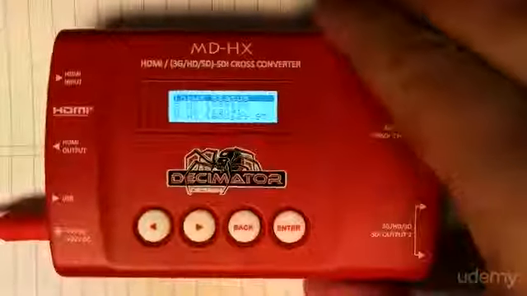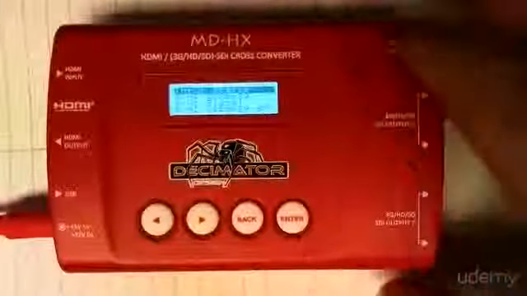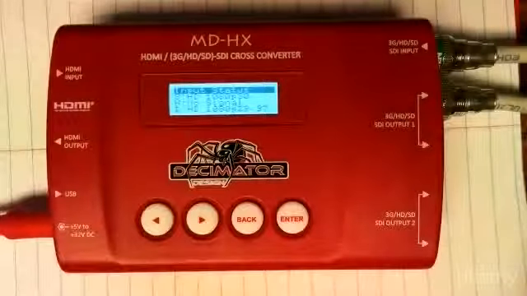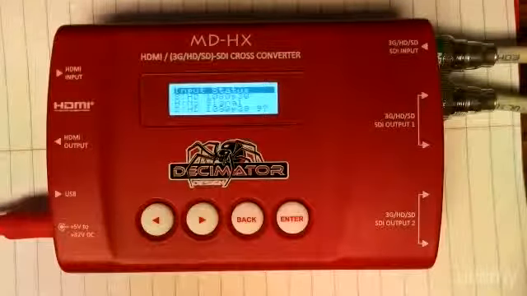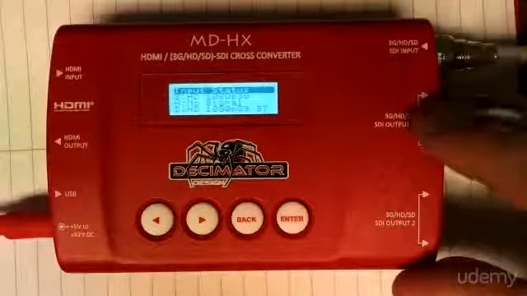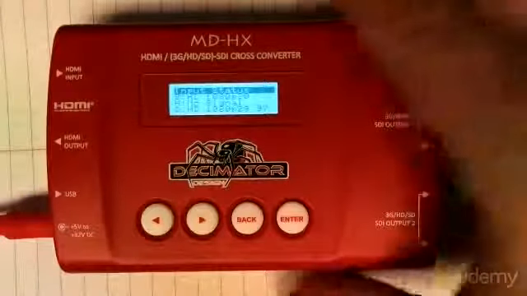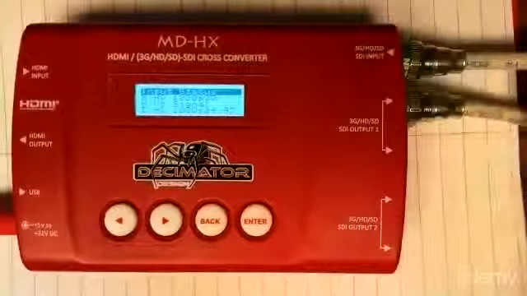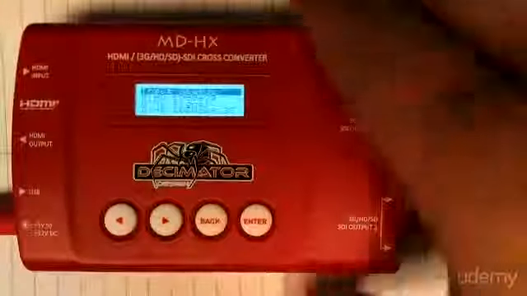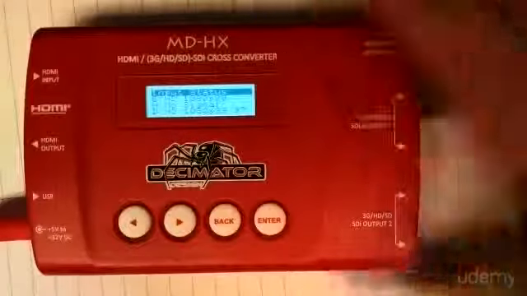Yeah, so it's just that easy to use the Decimator MDHX. This is about a $300 piece of gear. It is fantastic. I don't know if you can actually see on the sides here, but it has multiple outputs for the SDI, and it does have one HDMI in, one HDMI out. So it can be used for SDI splitting as well.